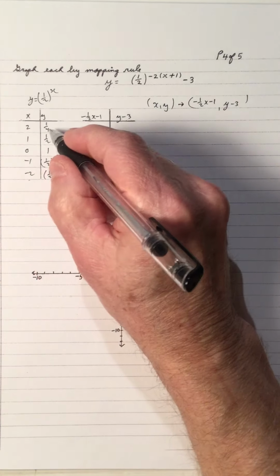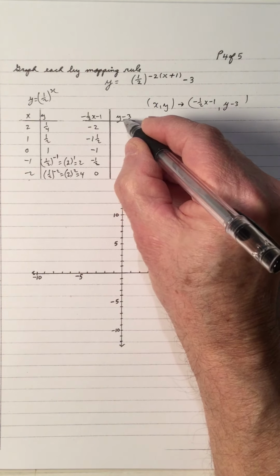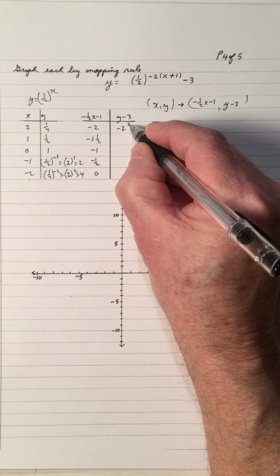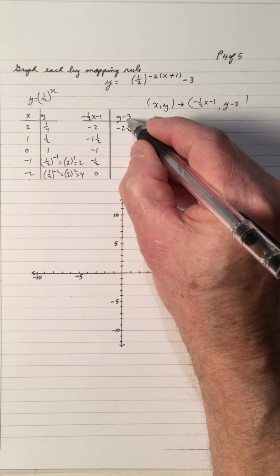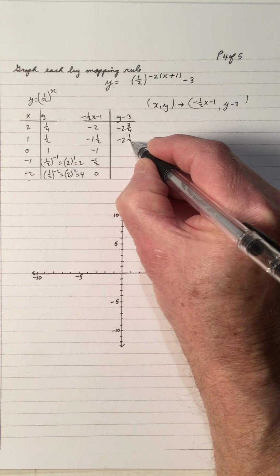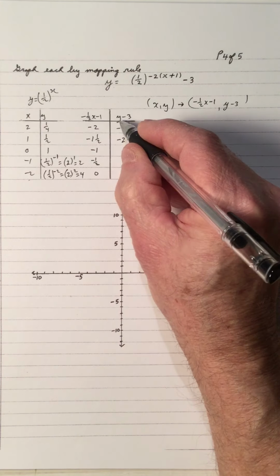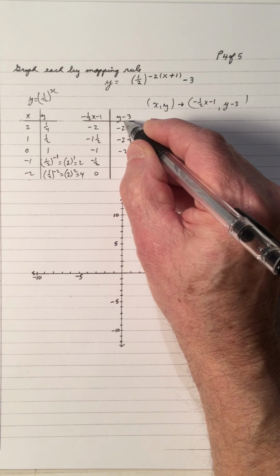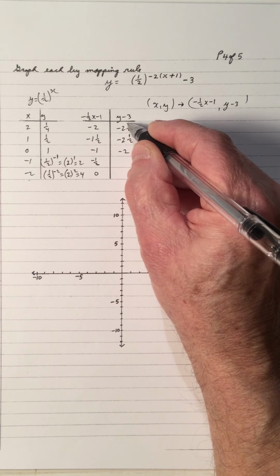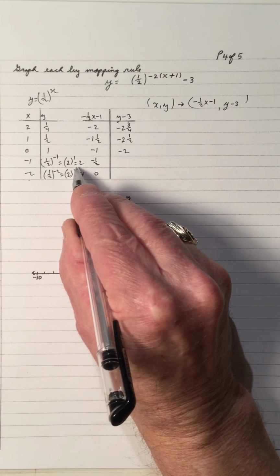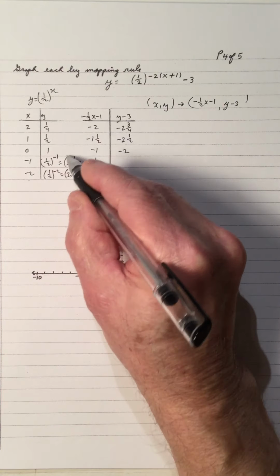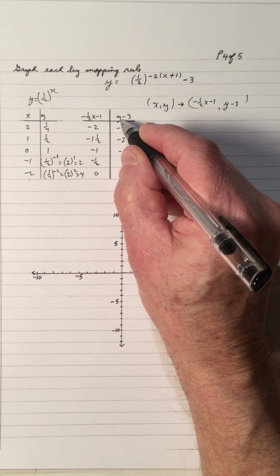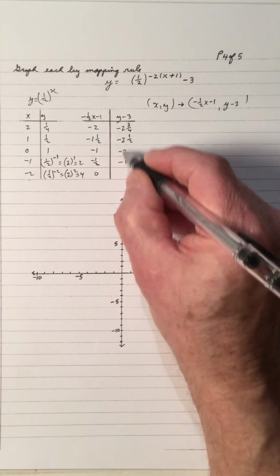So now we put in 1/4. 1/4 minus 3 is -2 3/4. 1/2 minus 3 is -2 1/2. And we put in a 1. 1 minus 3 is -2. And we put in a -1. We put in 2. So I put the 1 in, I got a -2, put the 2 in, 2 minus 3 is -1, put the 4 in, and I get a 1.